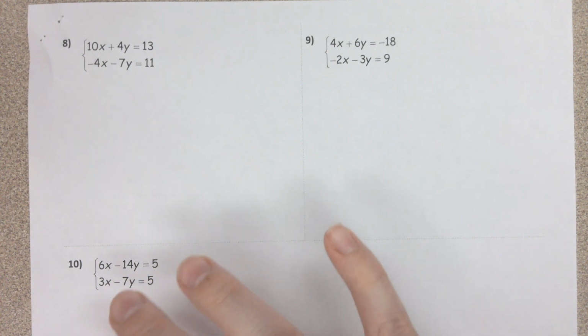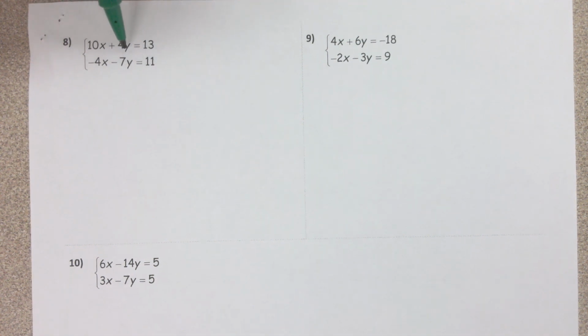Number 8. 10x plus 4y equals 13. Negative 4x minus 7y equals 11. Again, this is really leaning towards elimination because the x's and the y's are both on the left side together. So let's do some elimination.